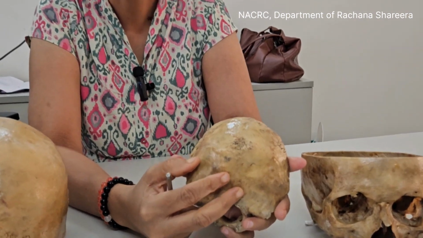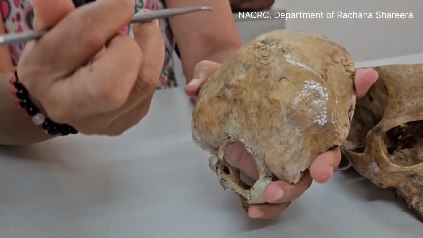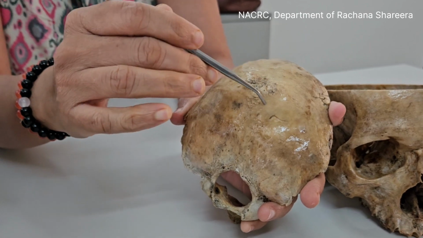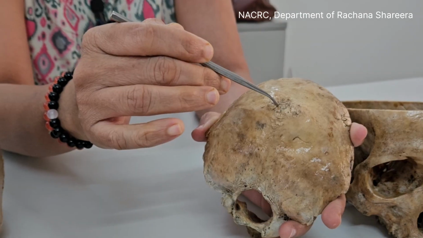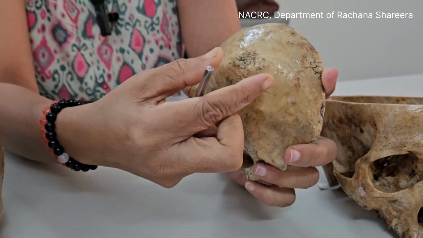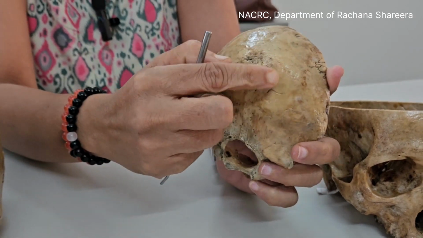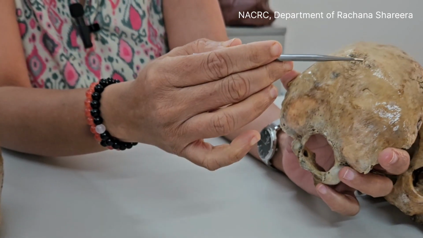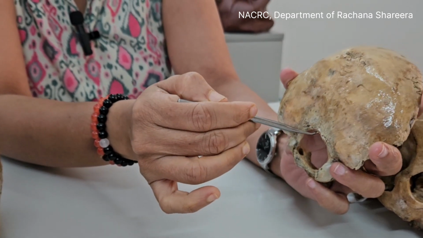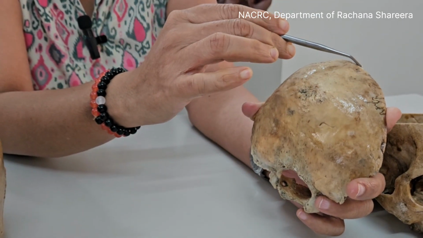Now regarding the external surface, the important feature is the presence of the external occipital protuberance.